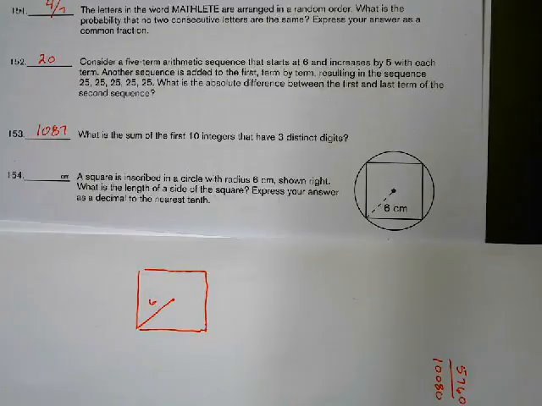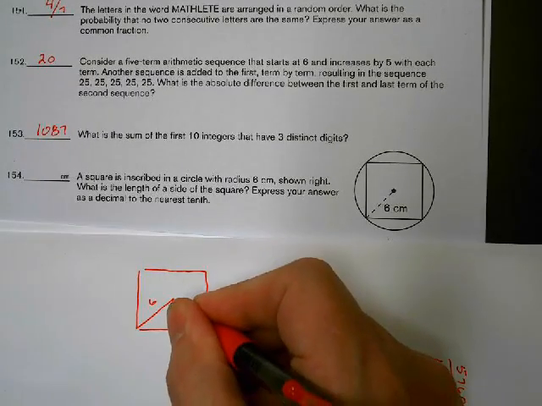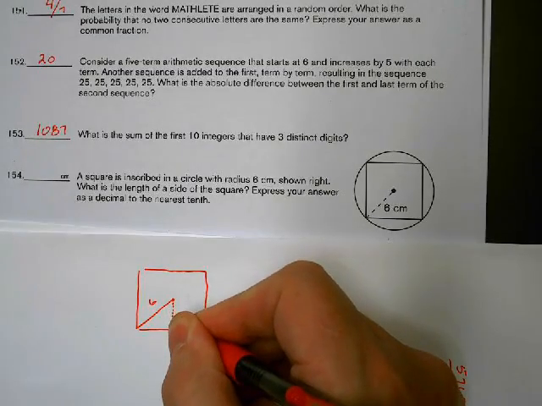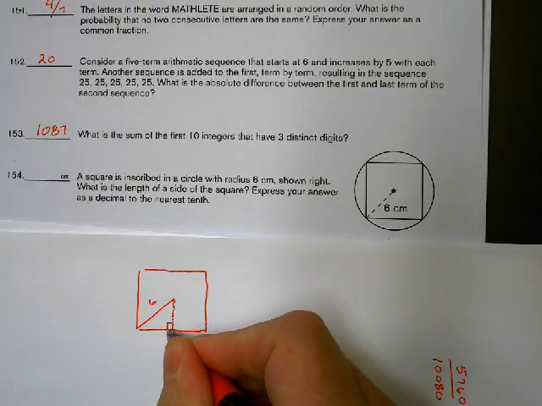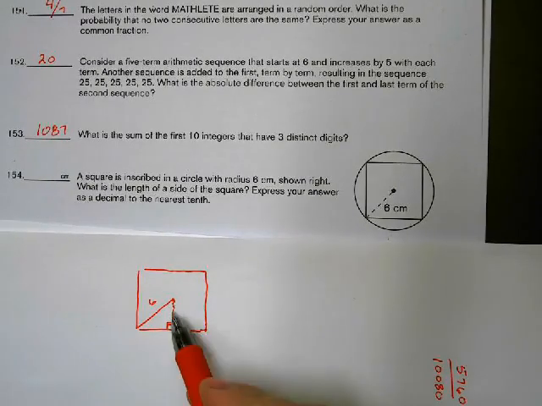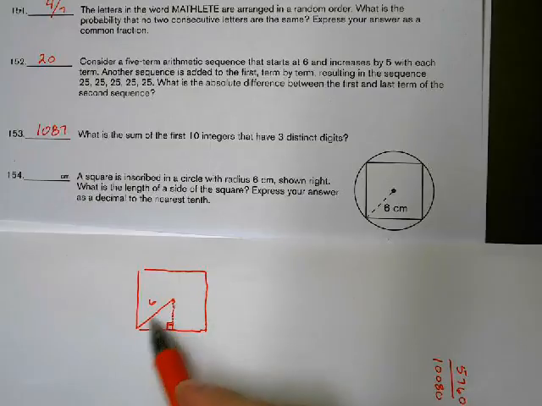I prefer to do this. I would go straight down here. This would be 90 degrees. Since this is a square, this radius would bisect this 90-degree angle.